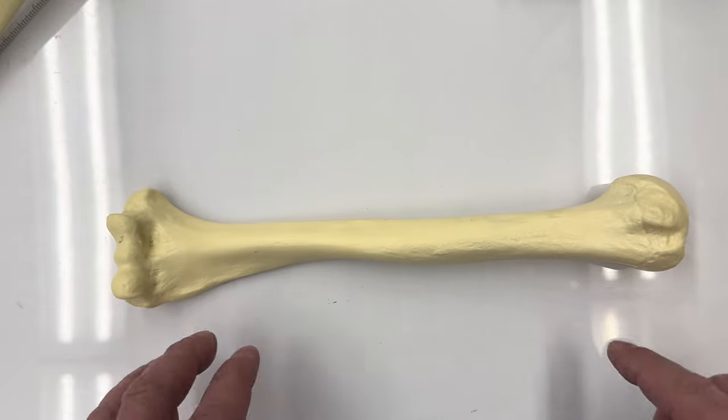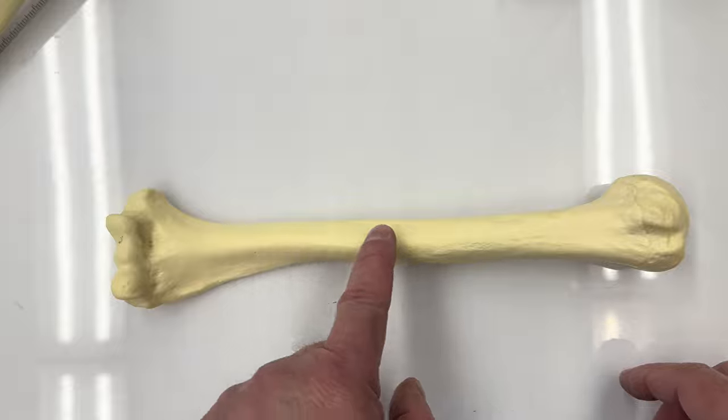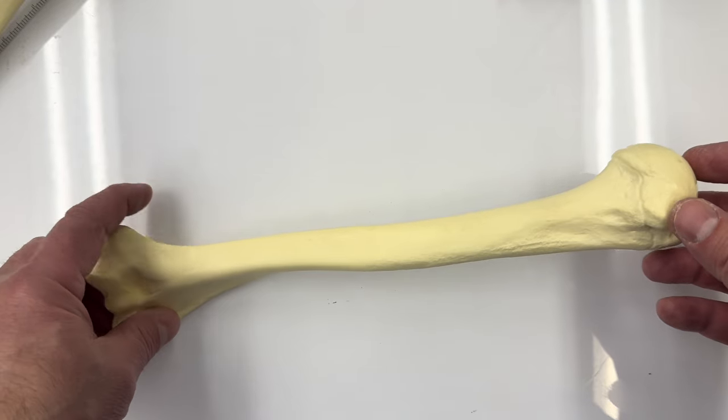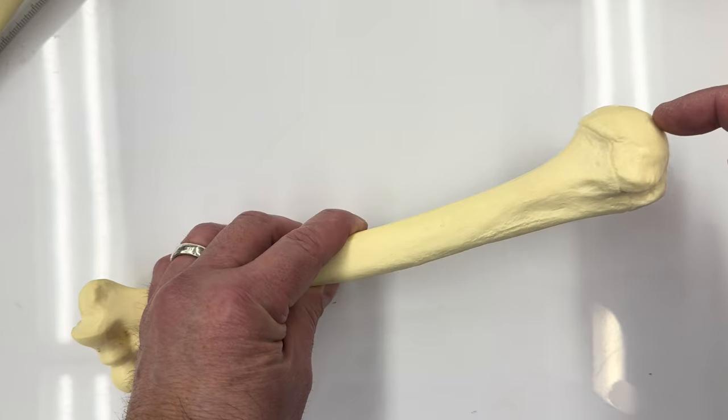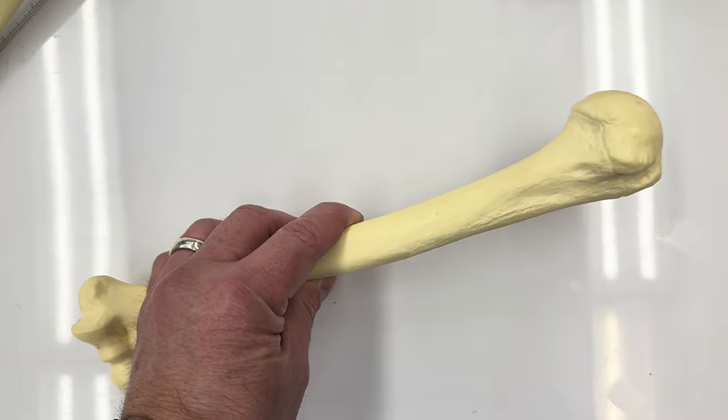Okay, so let's take a look at the humerus. This bone is our upper arm bone, the humerus. There are several structures we want you to know on the humerus. The first is this right here, that is the head of the humerus. Next is the anatomical neck.